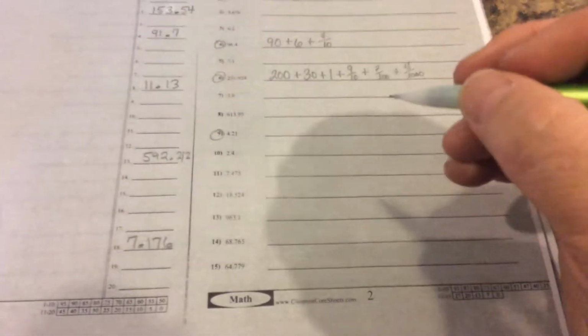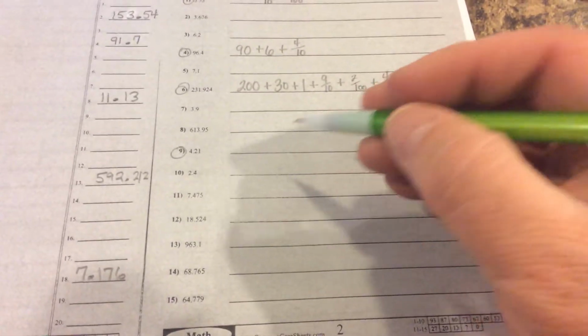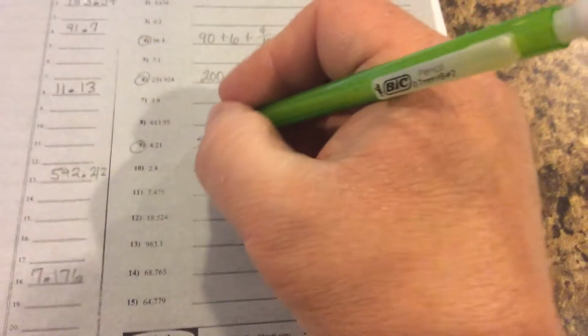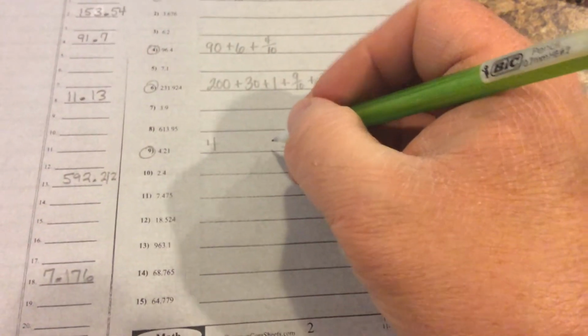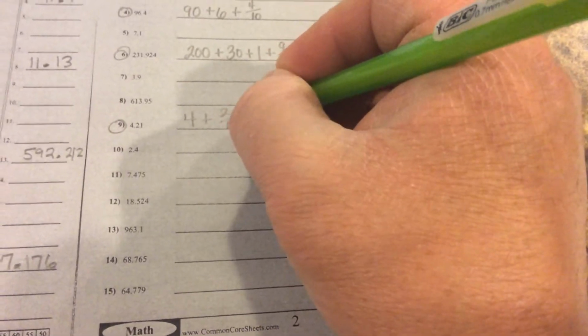The next one is number 9, which is 4.21, 4 and 21 hundredths. 4 is our only whole number, 4 ones, plus 2 tenths, plus 1 hundredth.